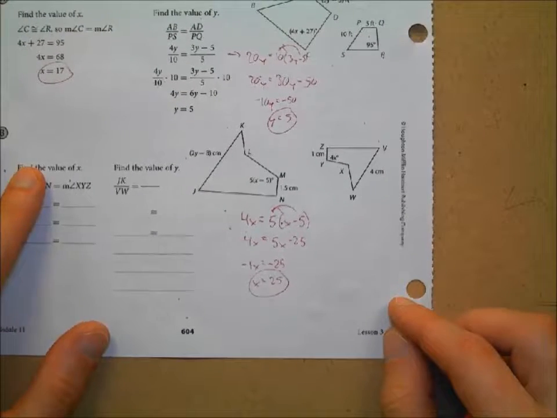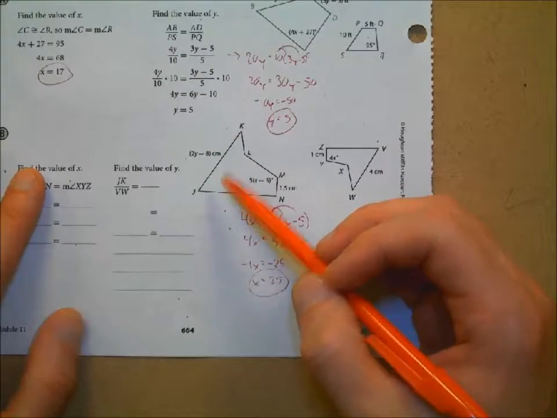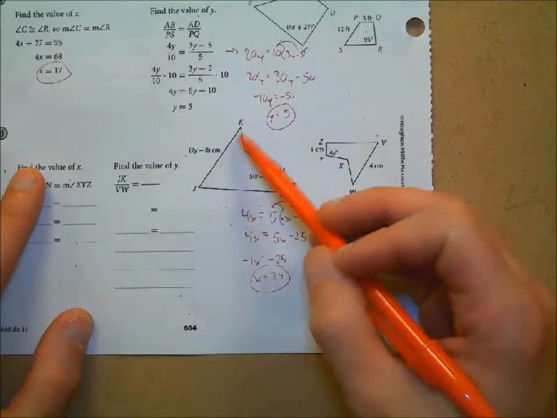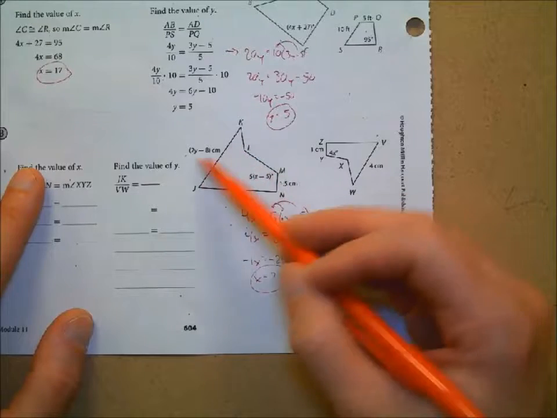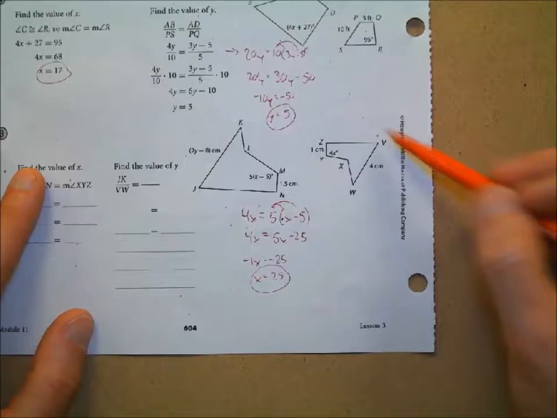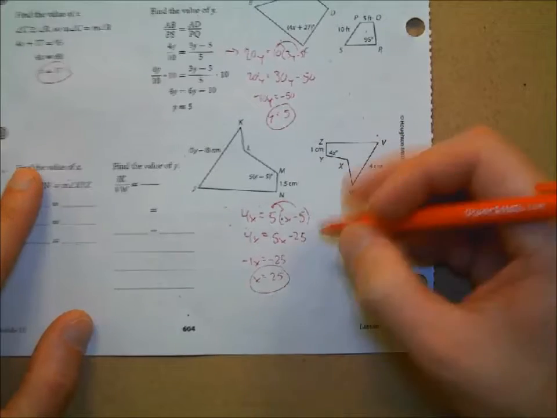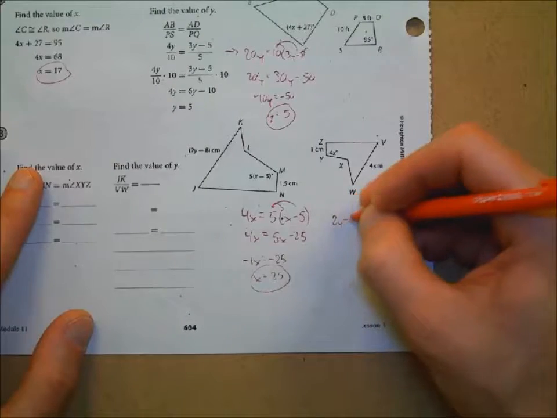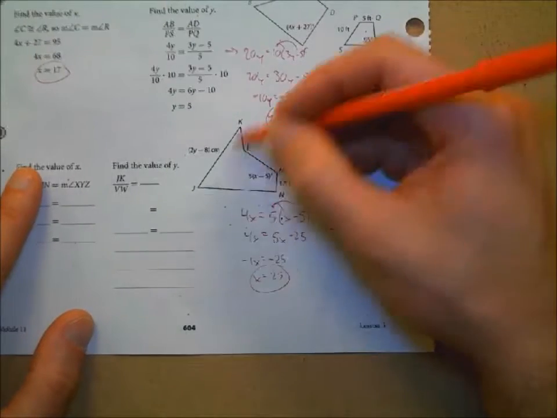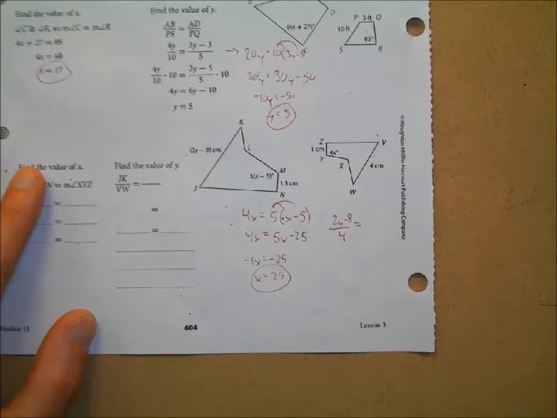All right. Let's take a look at the next one. Here's 2y minus 8. Stephen, this side right here, jk, with the 2y minus 8 measurement. What is jk, that big long side here? What does that correspond to over here? 4. And so we can say 2y minus 8 all over 4 equals, and now we need to come up with another pair of sides.